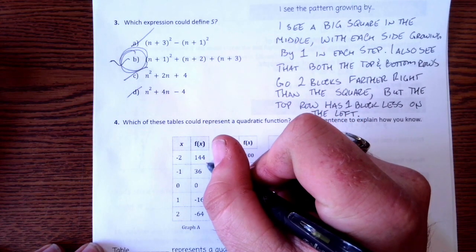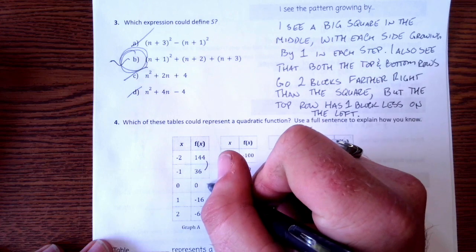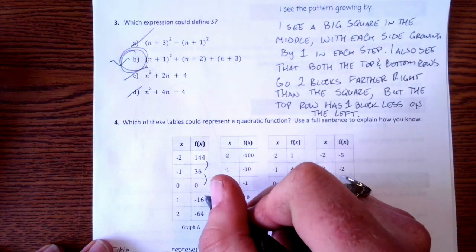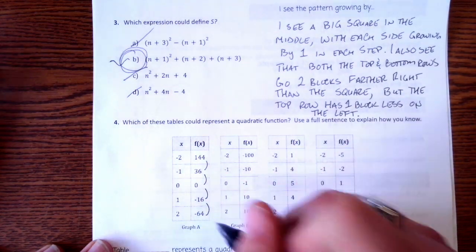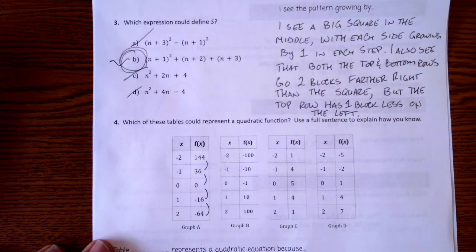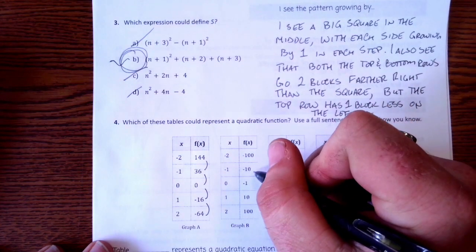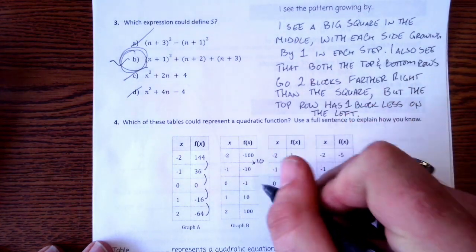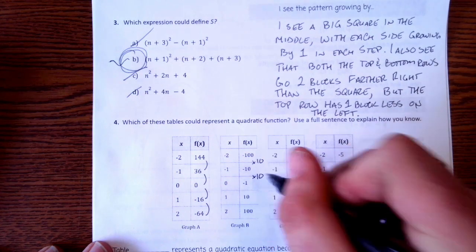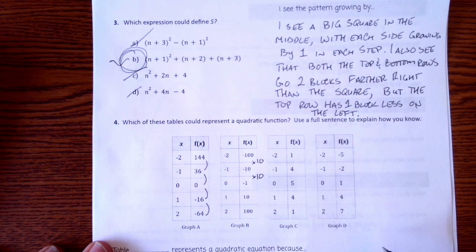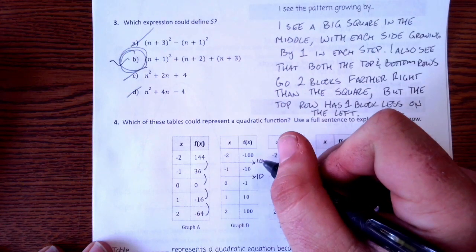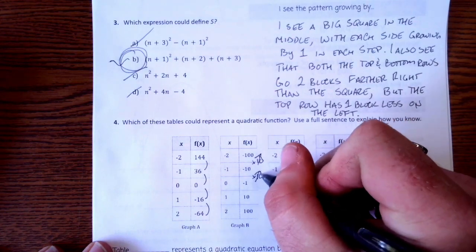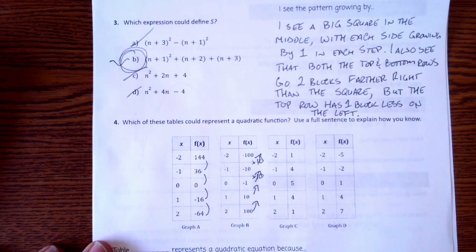So 144 to 36, that's getting smaller. 36 to 0, that's smaller. 0 to negative 16, smaller. Negative 64, still smaller. So that one can't really be a quadratic unless they're trying to trick you, which we're not. Negative 100 to negative 10, that looks like it's times 10. Negative 10 to negative 1, that looks like it's times 10. Negative 1 to 10, that's not times 10, but it is getting bigger and bigger as we go. So that's probably not a quadratic either.